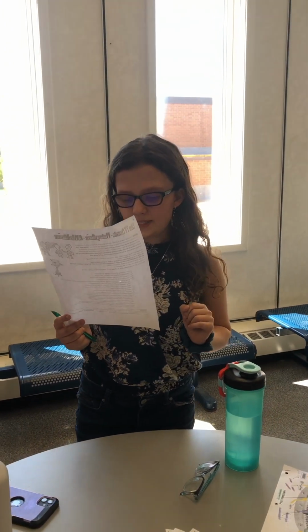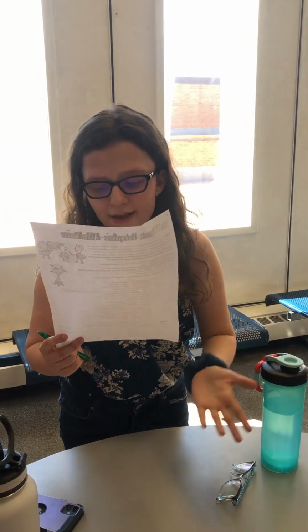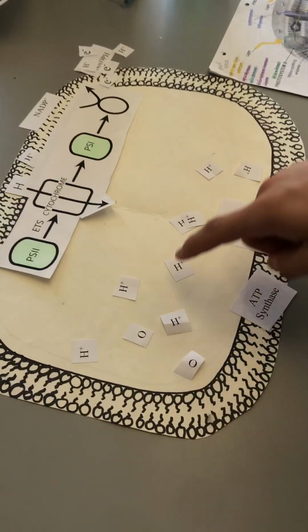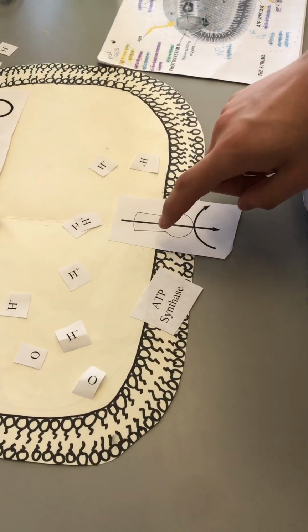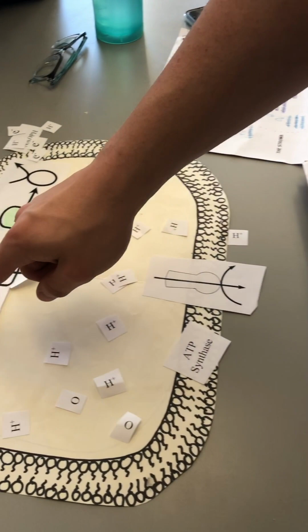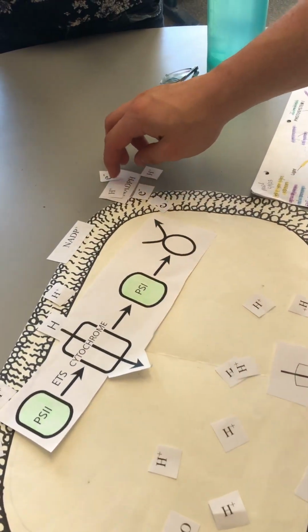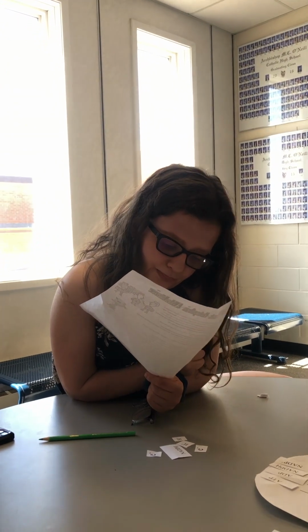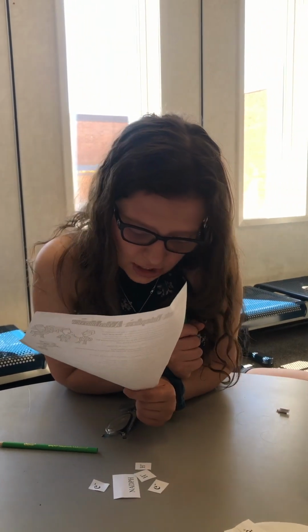Now, what happens to all the protons that build up inside the thylakoid? There are two potential fates for the protons in the thylakoid. They can either come here to the ATP synthase where they are used to produce ATP, or they travel along here and end up on the NADPH taxi where they are transferred to step 2. Merci. So, what does the light reaction supply to the carbon fixation cycle? The light reaction gives both ATP and ADP to the carbon fixation cycle.